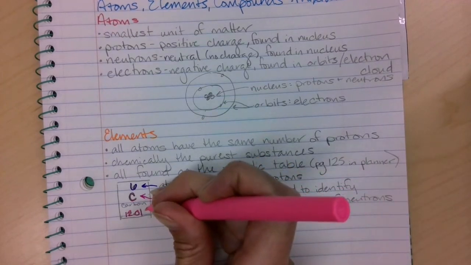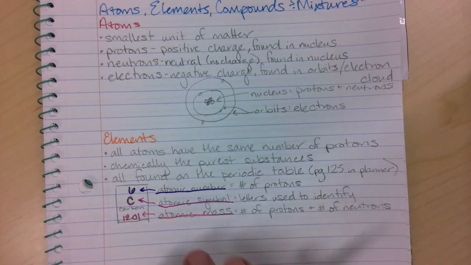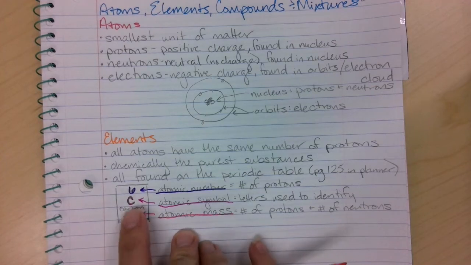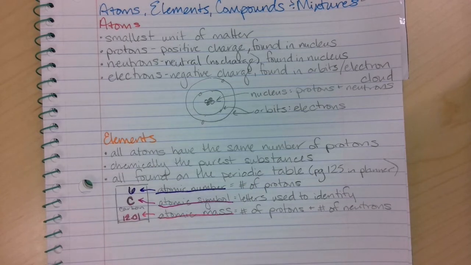And what is kind of cool, right? It's not that there's 0.01 neutrons in carbon. All carbon has 6 protons and then 6 neutrons. Sometimes you will find a carbon with 7 neutrons, not very often, and that's where that 0.01 comes from. It's an average of the number of neutrons found in nature.